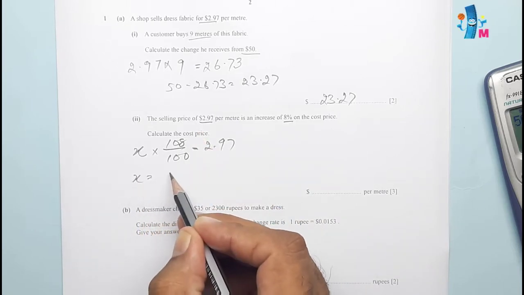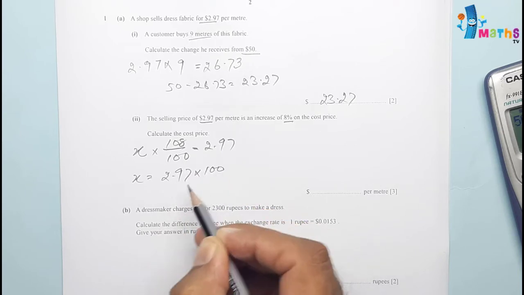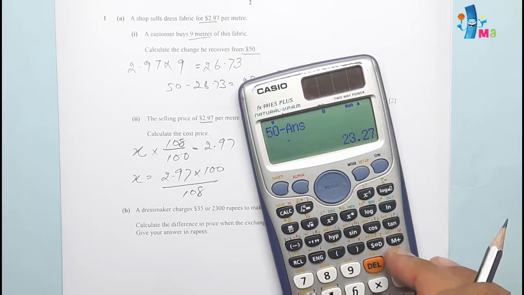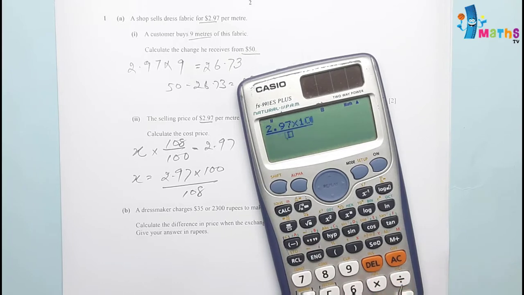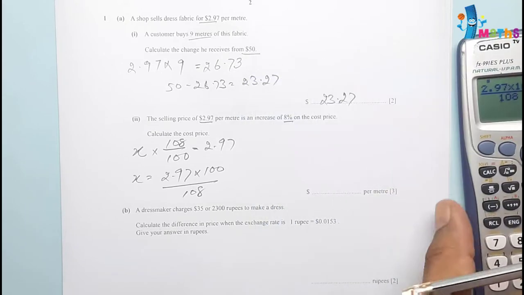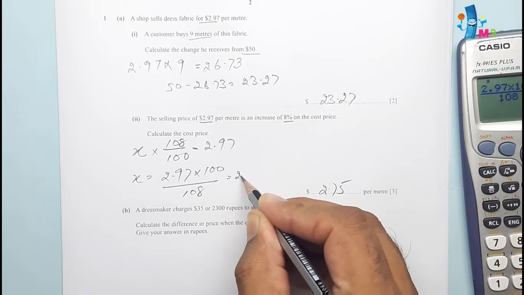So X is equal to 2.97 multiplied by 100 divided by 108, and this will be equal to 2.75. So 2.75 per meter.